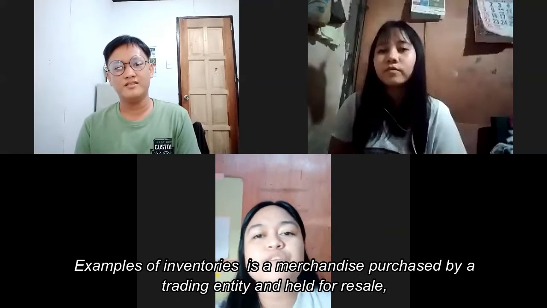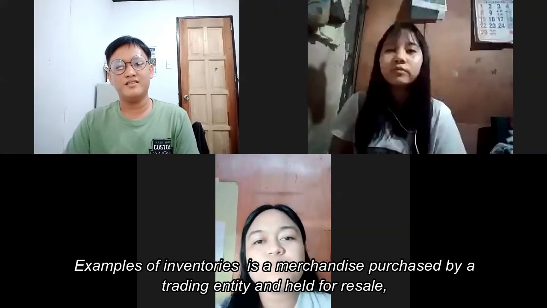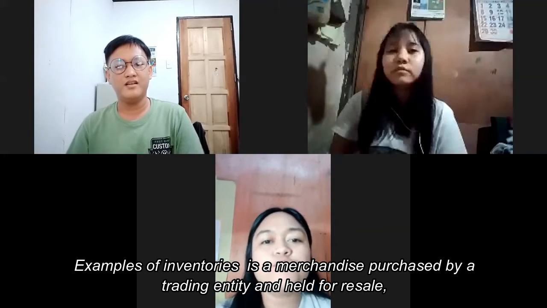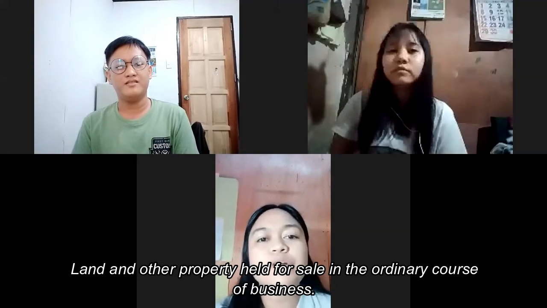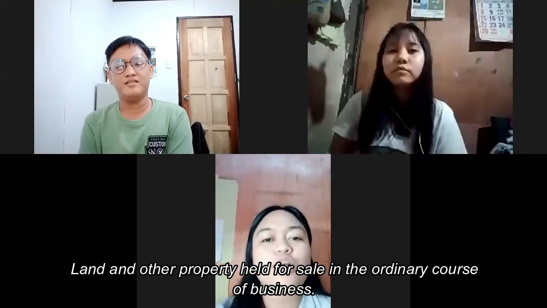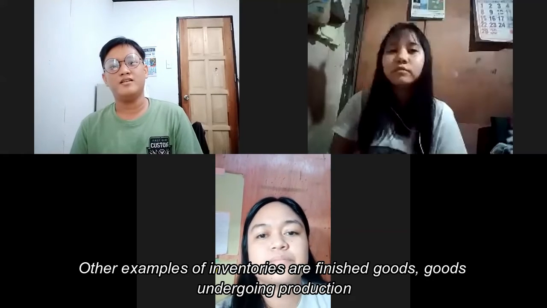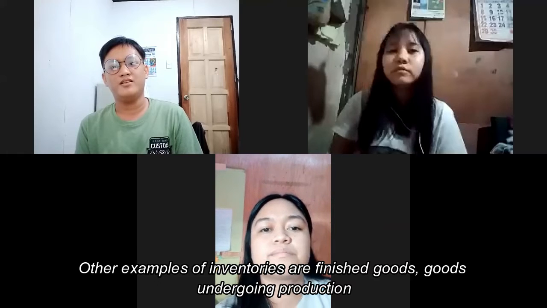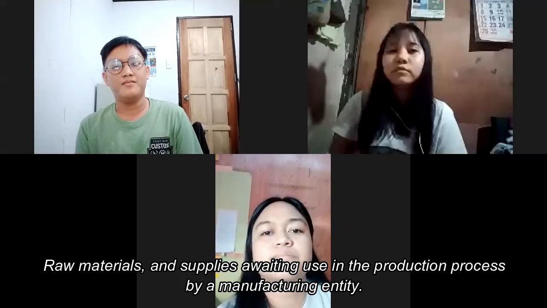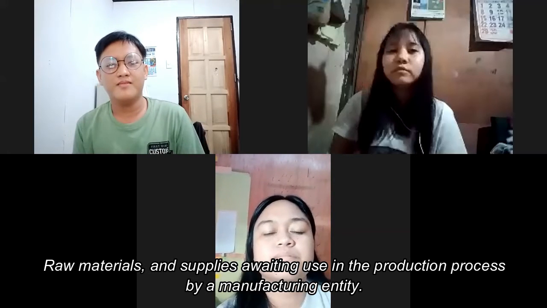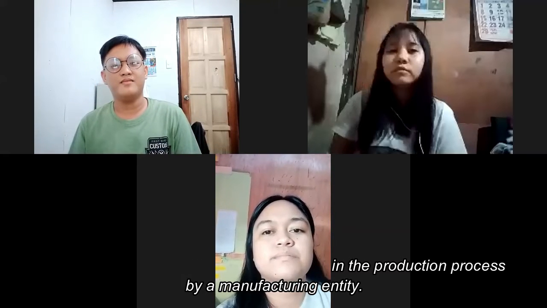Examples of inventory are the merchandise purchased by a trading entity and held for resale, and land and other property held for sale in the ordinary course of business. Other examples of inventories are finished goods, goods undergoing production, raw materials, and supplies awaiting use in the production process by a manufacturing entity.